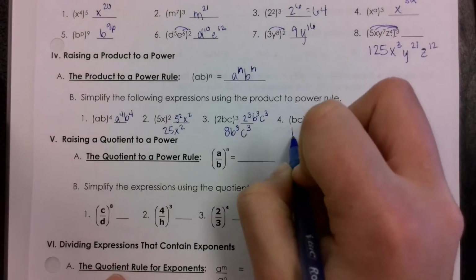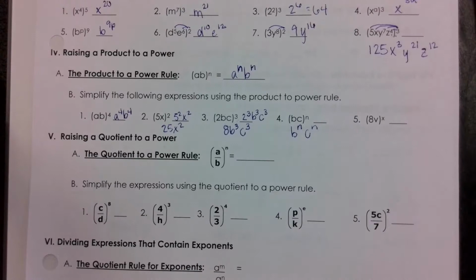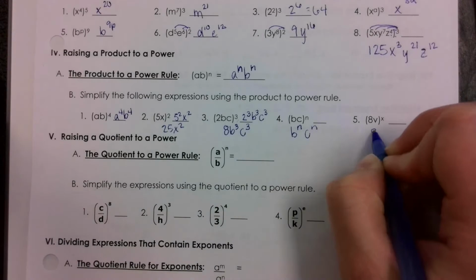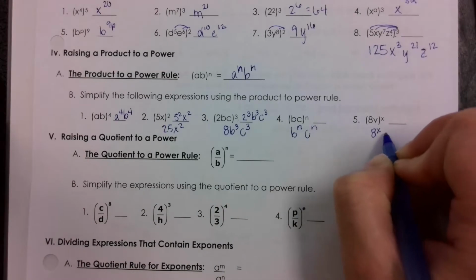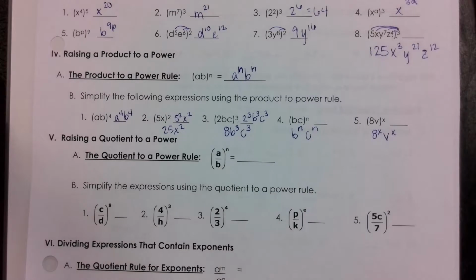B to the n, c to the n. Yeah? Alright, last one, number 5. How are we going to write that? 8 to the x. What else? B to the x. And that's it. Is that okay?